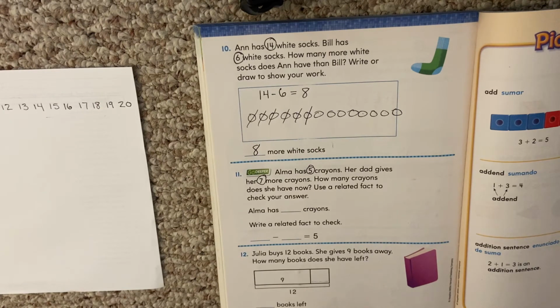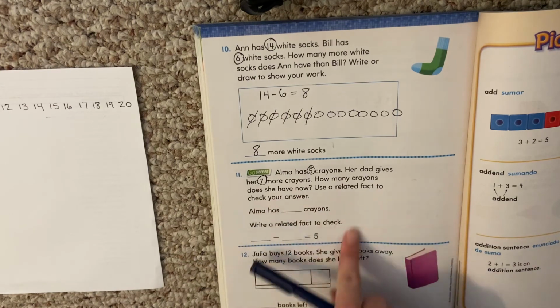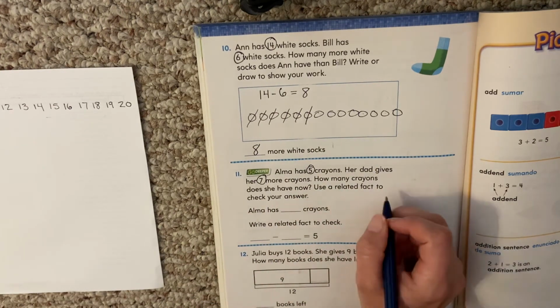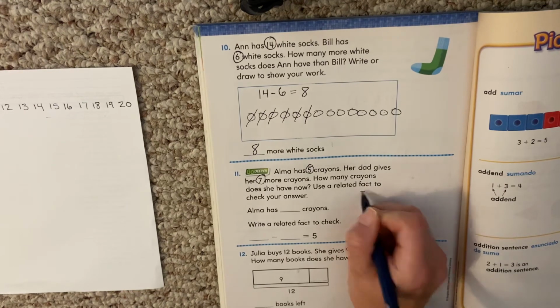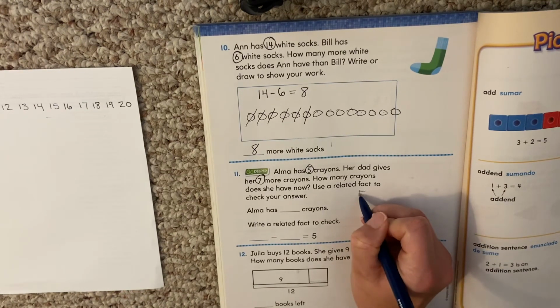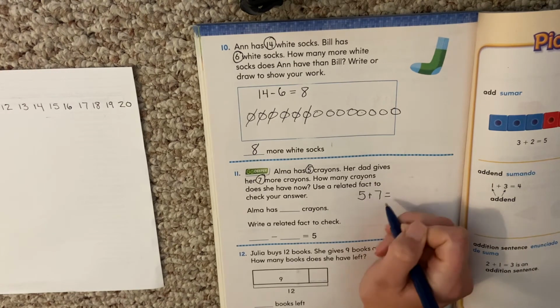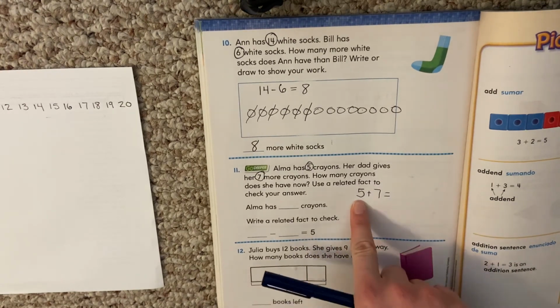Okay, so let's look at this. What kind of problem is this? She had 5, she gets 7 more. Plus problem. They don't give us a space for a plus problem, do they? No, so we have to write it in on the side. So if you were doing this on the computer, you would be using your scrap paper to do the first part. So let's do 5 plus 7.